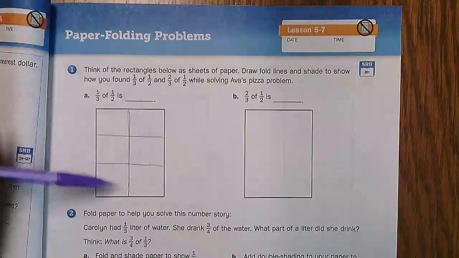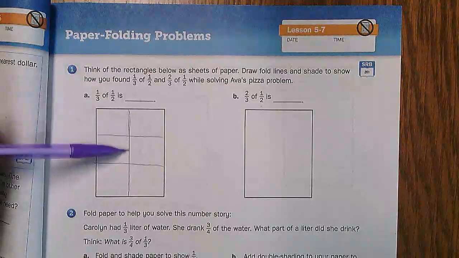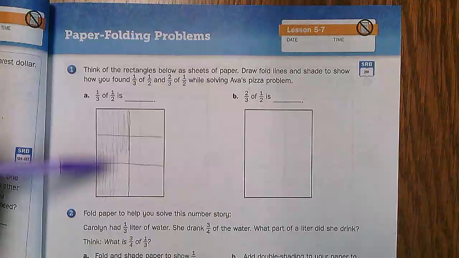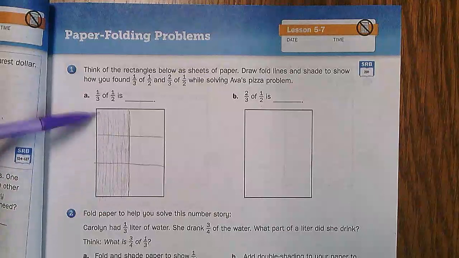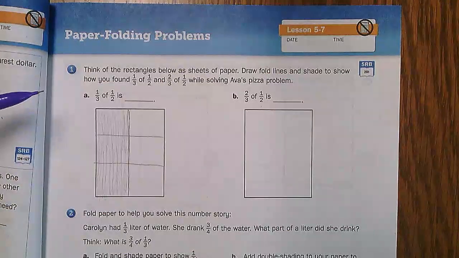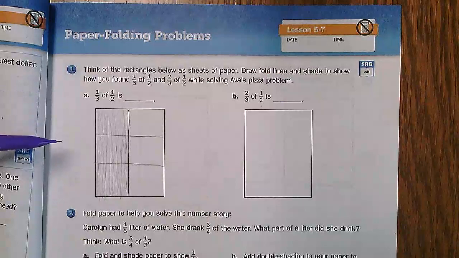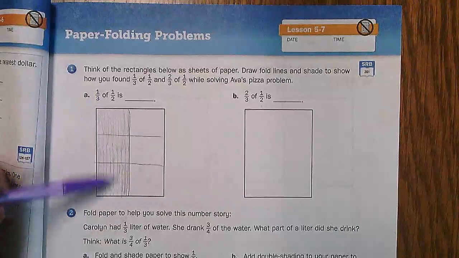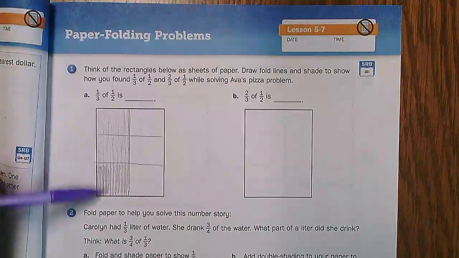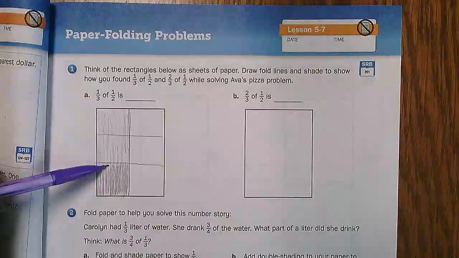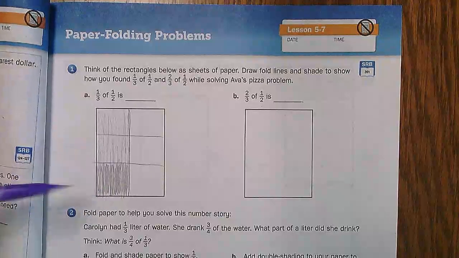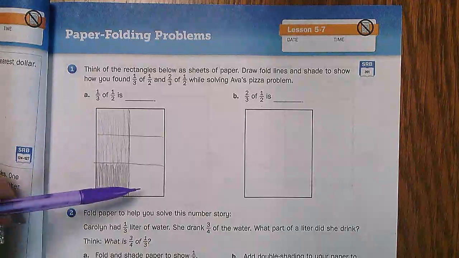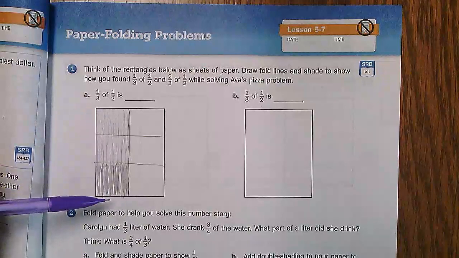So there's half of a pizza, she eats 1/3, and she eats this much right down here, so we'll just shade it a little bit darker. So 1/3, these are the thirds, 1/3 of 1/2.